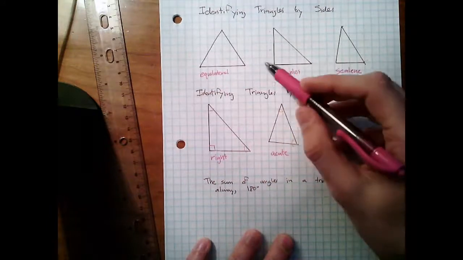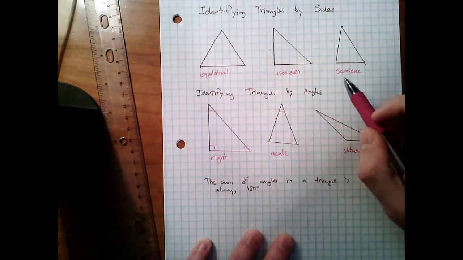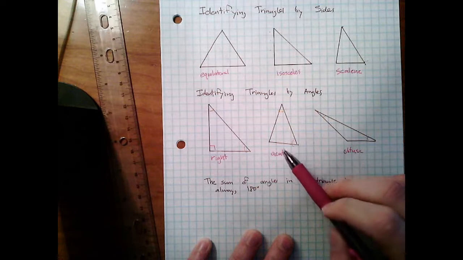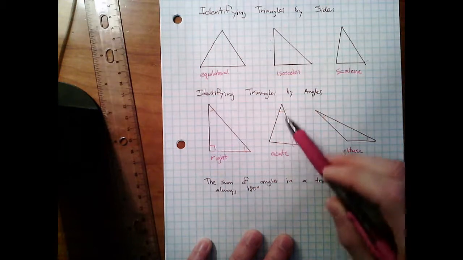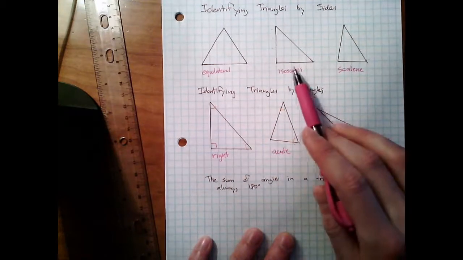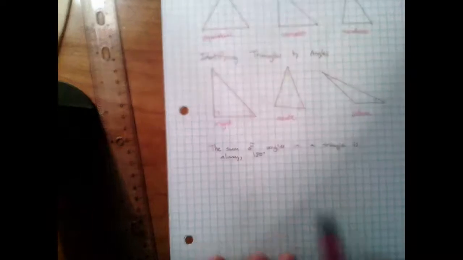So this one we can see is actually also right. So this is a right isosceles triangle. This is an acute scalene triangle. This is obtuse scalene. This looks like it's acute scalene too, maybe isosceles, and this is probably scalene right. So you can use one of these titles and the others to really identify something.